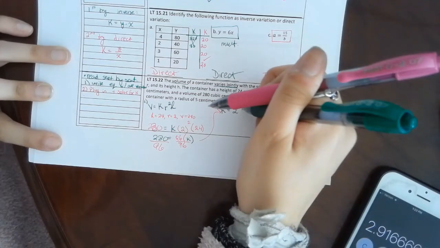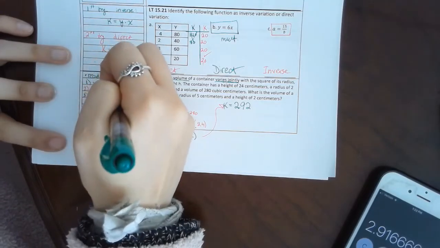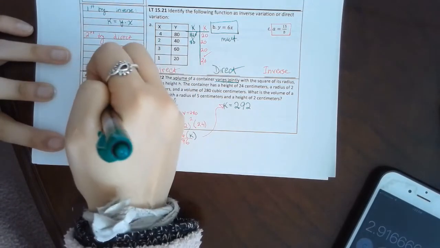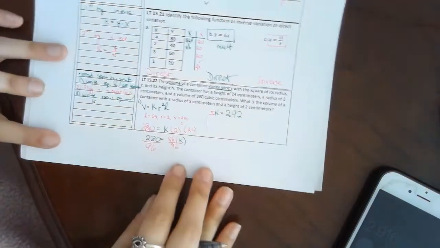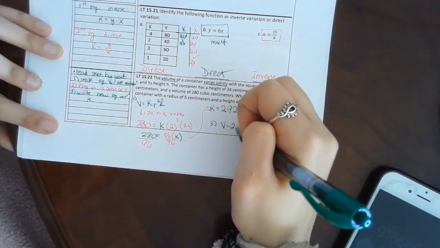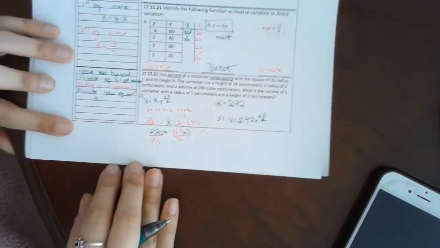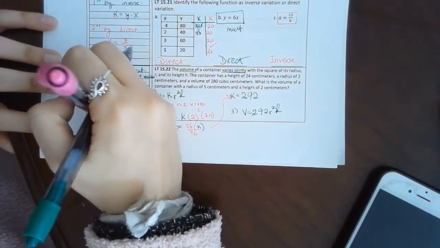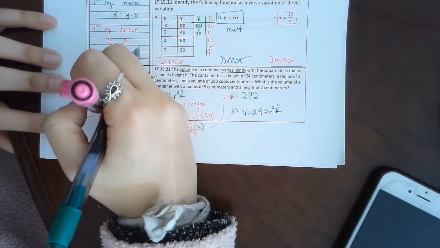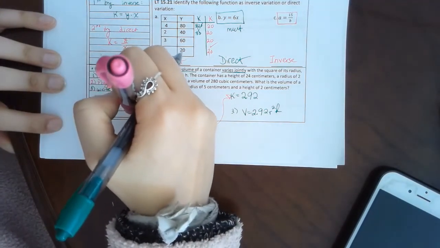Okay. Next step, write your new equation with K. Right, because now we know what K is. So now I have V equals 2.92 R squared H. Step 4, plug in new numbers and solve for whatever they want you to solve for.